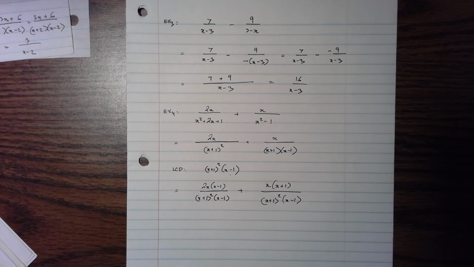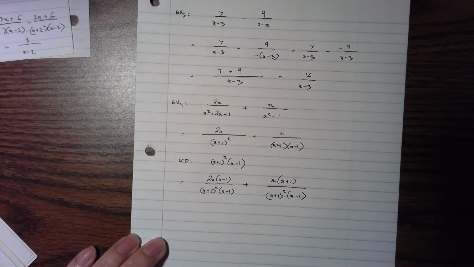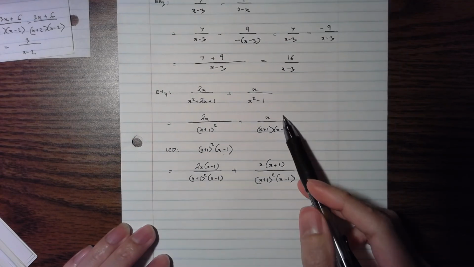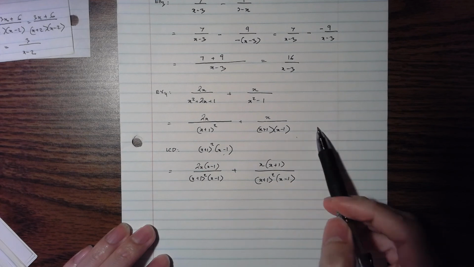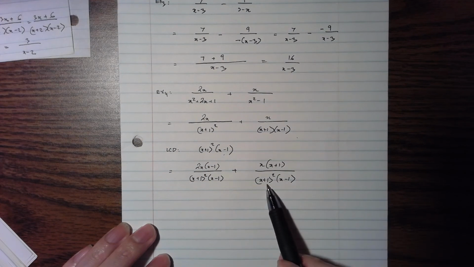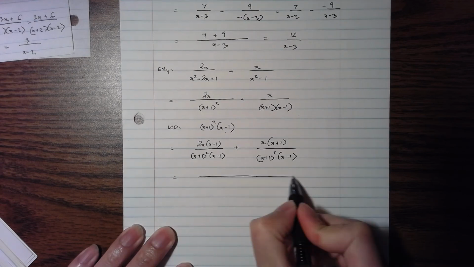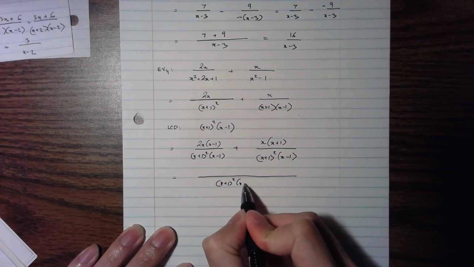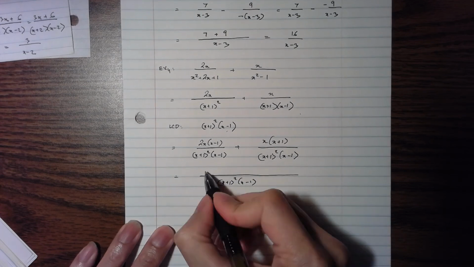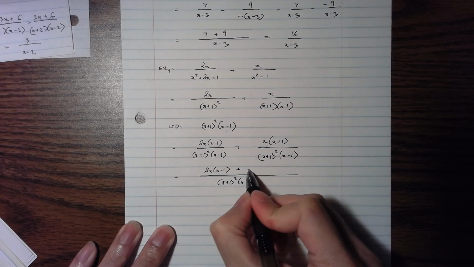Alright, so I'm going to just stop a little bit here for you to process. See, I multiply the top by x plus 1, the bottom by x plus 1. So x plus 1 times x plus 1 gives you (x plus 1) squared. Okay, now we have the same denominator, (x plus 1) squared, (x minus 1). And we're going to combine together: 2x(x minus 1) plus x(x plus 1).